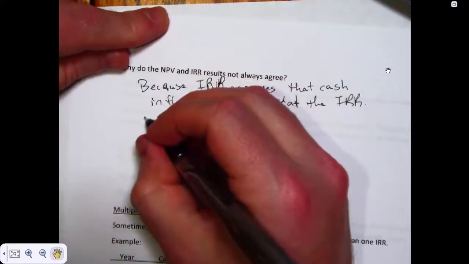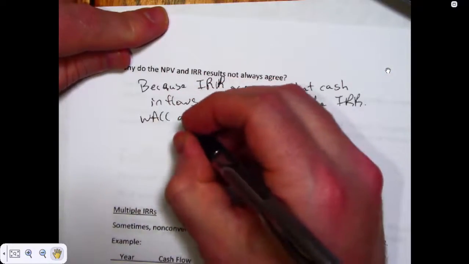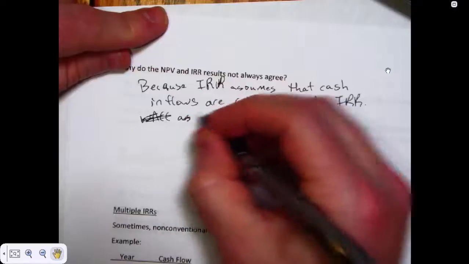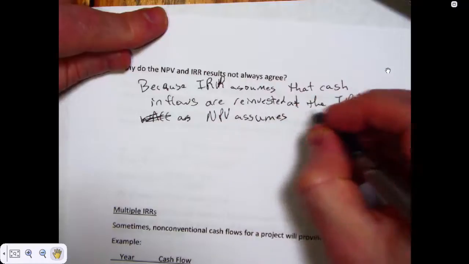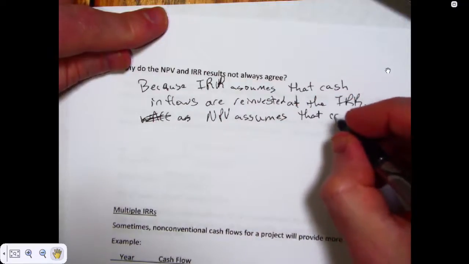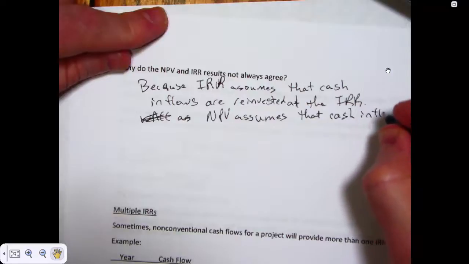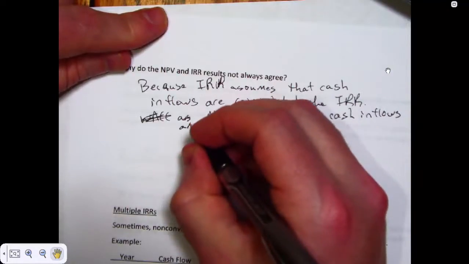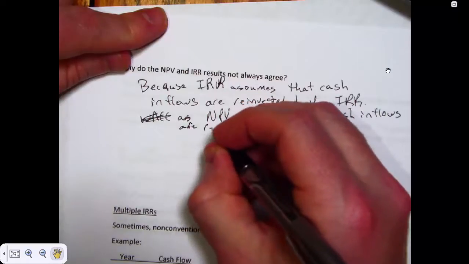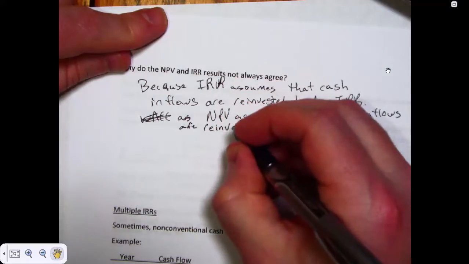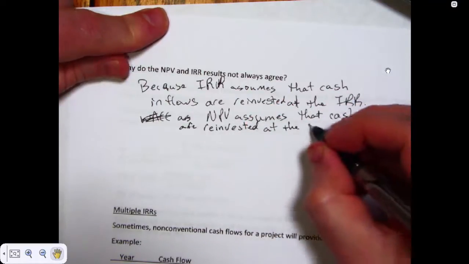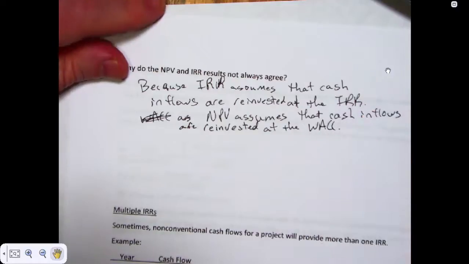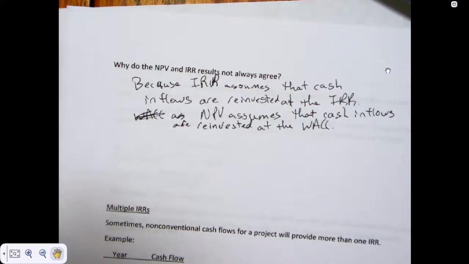Weighted average cost of capital, I'm sorry, not weighted average cost of capital, NPV assumes that cash inflows are reinvested at the weighted average cost of capital. Okay. So just to go through that again, if we're using IRR, it assumes that cash inflows are reinvested at the IRR, at the internal rate of return.